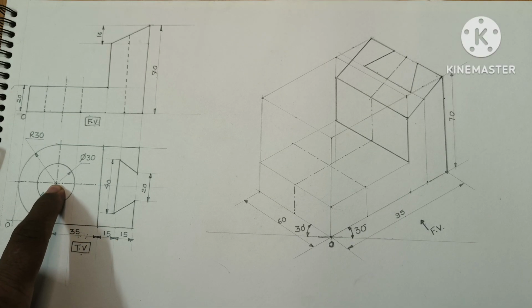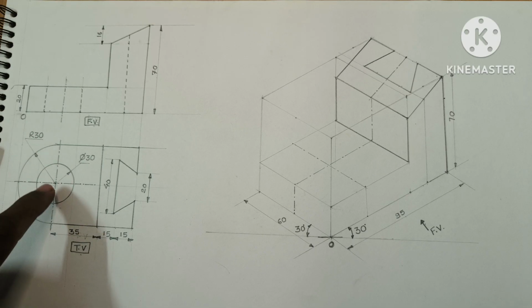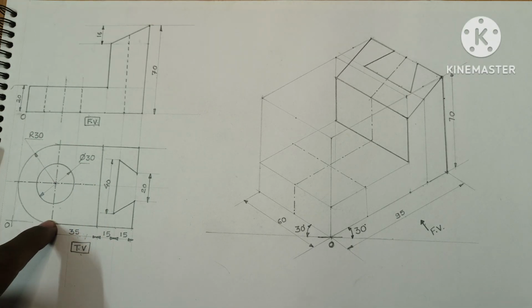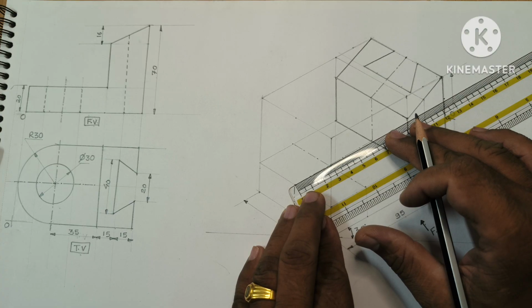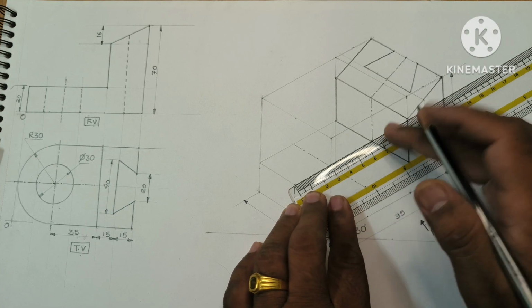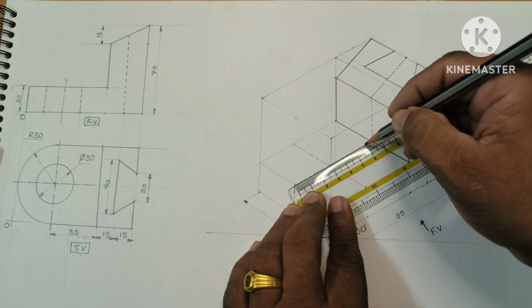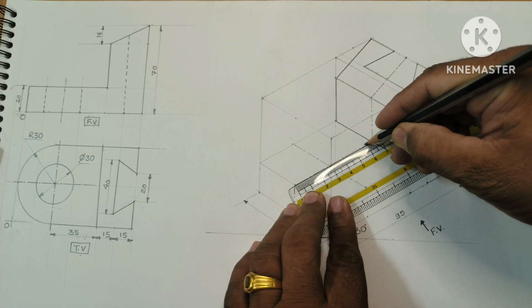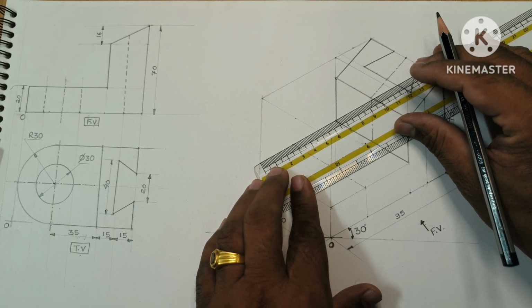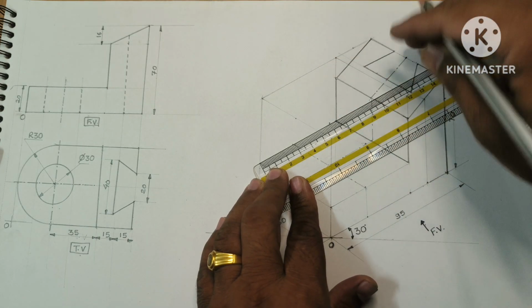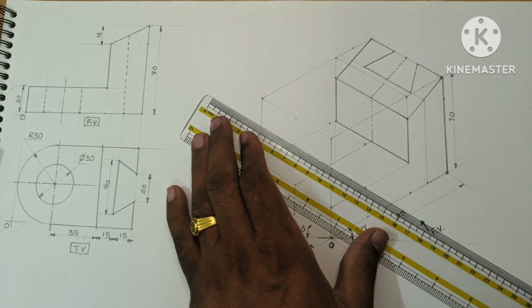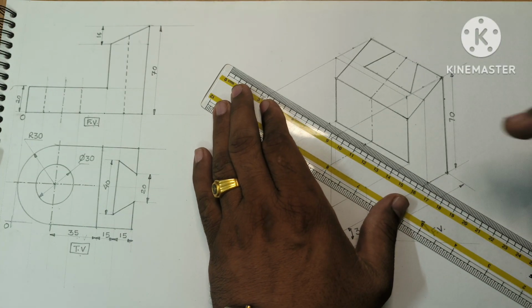Then from this center point, radius is 30. This is radius 30, and this will be 30. We will construct a box. See the distance 30 here and 30 here. We will draw the box.